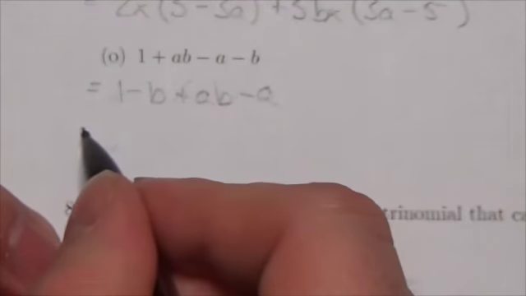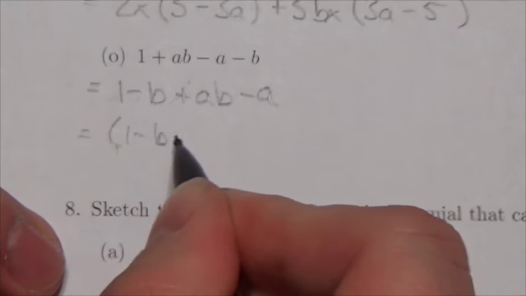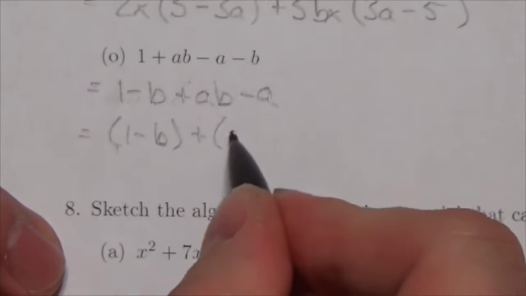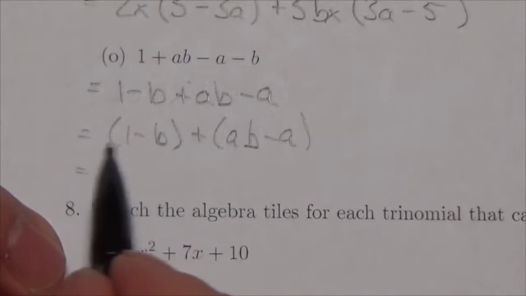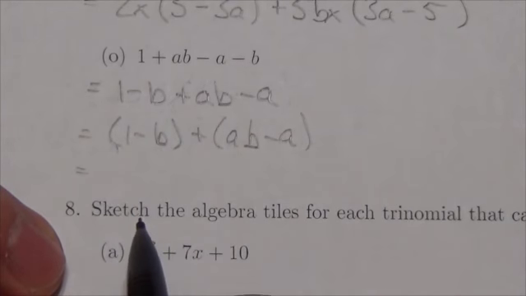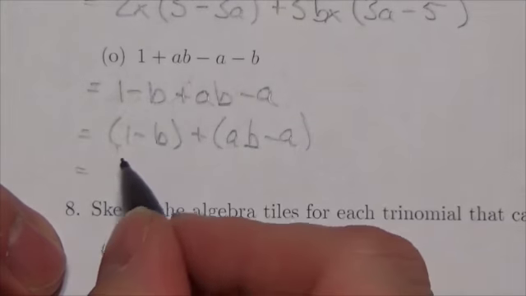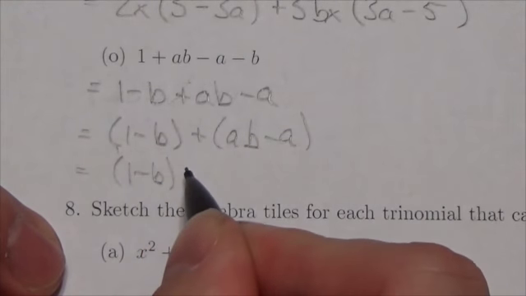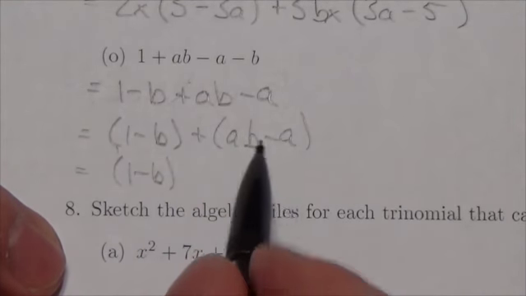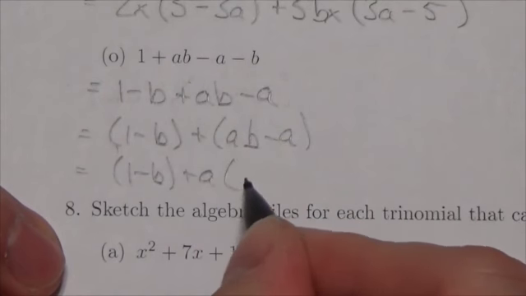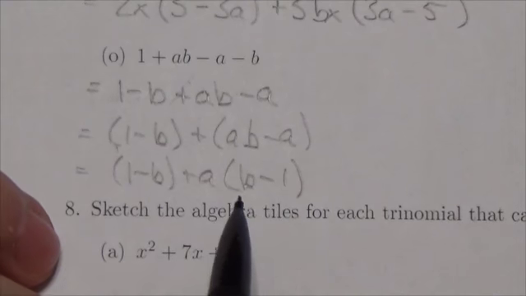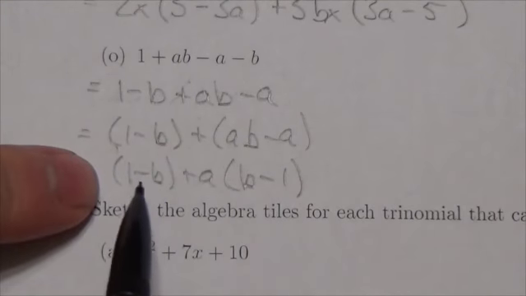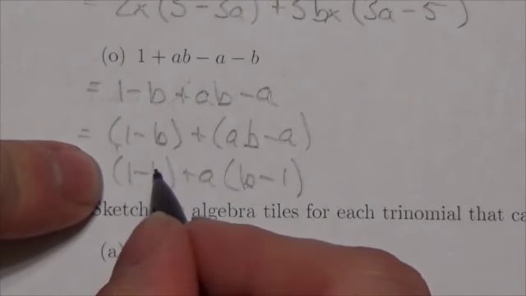Now, if I group this, I'm going to get 1 minus b plus ab minus a. Now there's nothing common to the first two terms inside this binomial, so this is going to stay 1 minus b. But here I've got a common factor of a that I can take out. And I'm left with b minus 1, which is tantalizingly close to 1 minus b, but they are different.